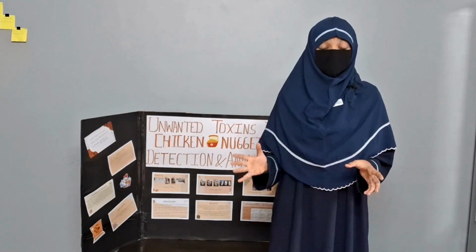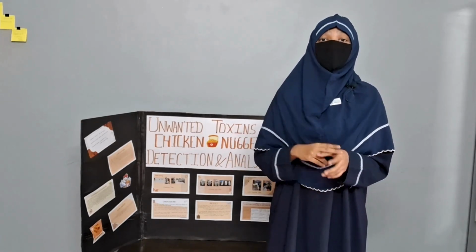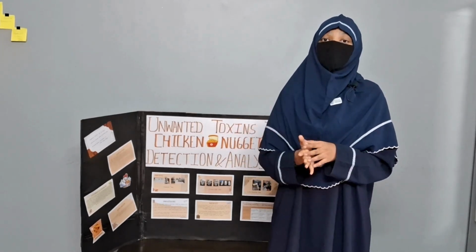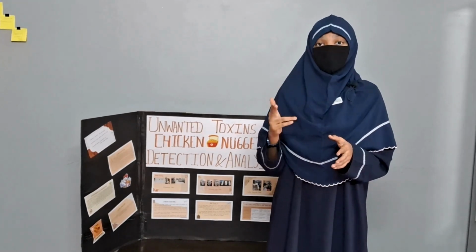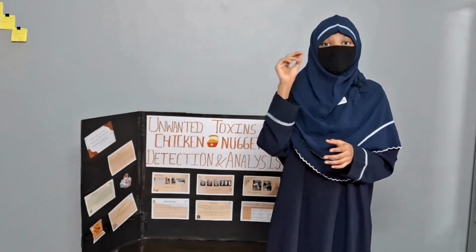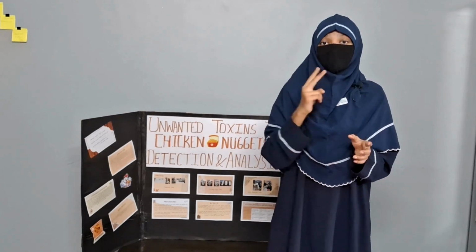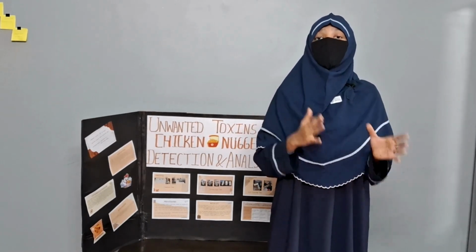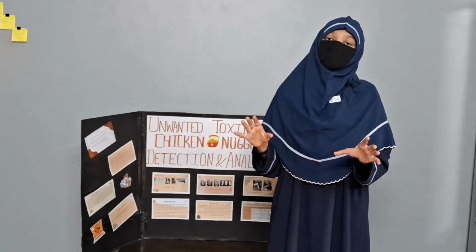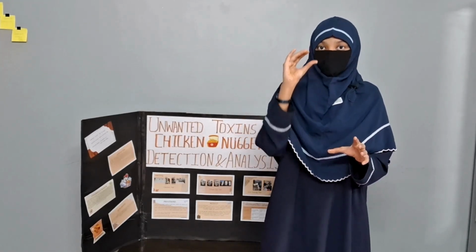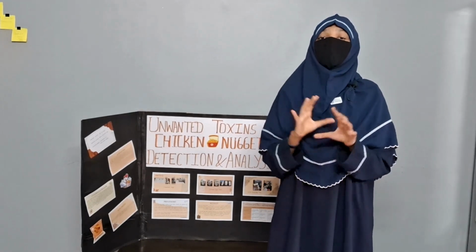In the oil density test, sample 1 and sample 2 needed more sodium thiosulfate compared to sample 3. In frozen chicken nuggets, the oil was slightly rancid. In sample 2, fast food chicken nuggets, the oil is more rancid. But in sample 3, homemade chicken nuggets, it needed a lesser amount of sodium thiosulfate and the oil was fresh.